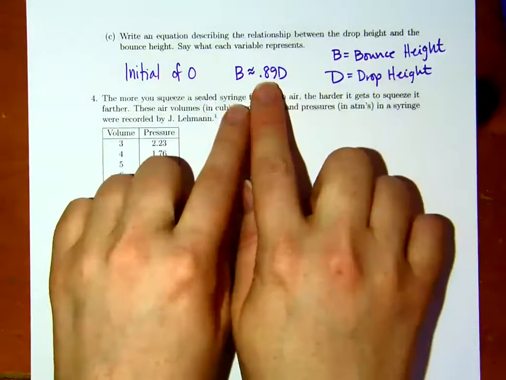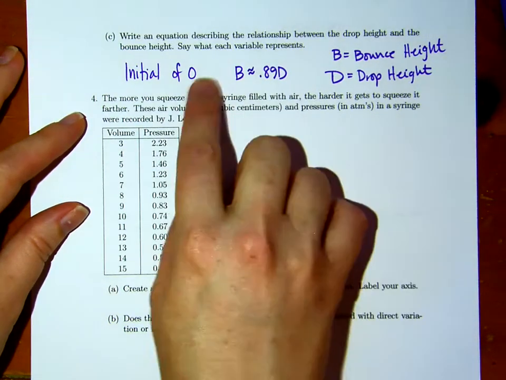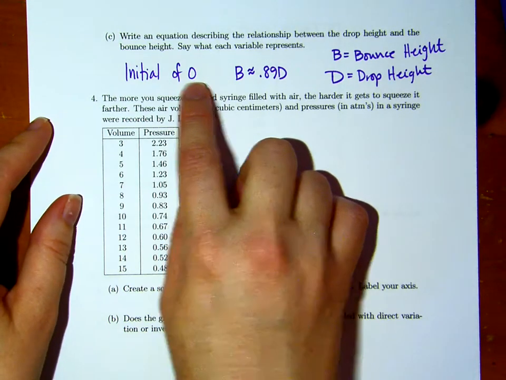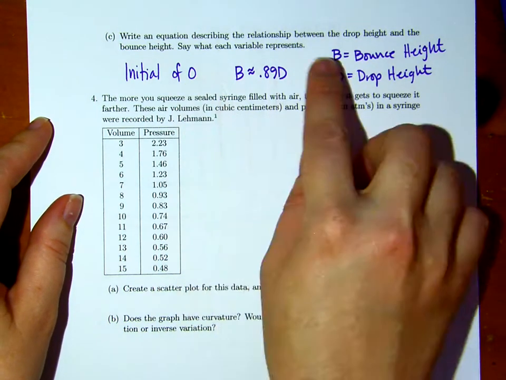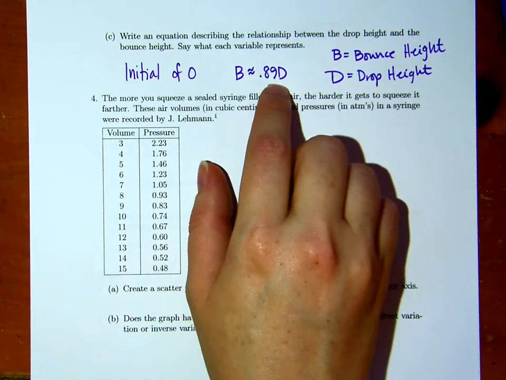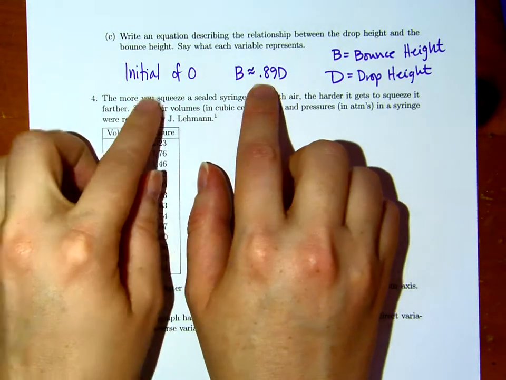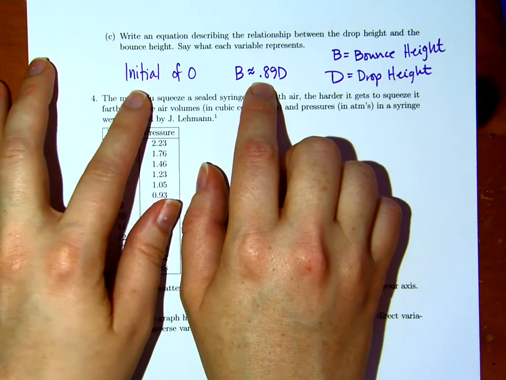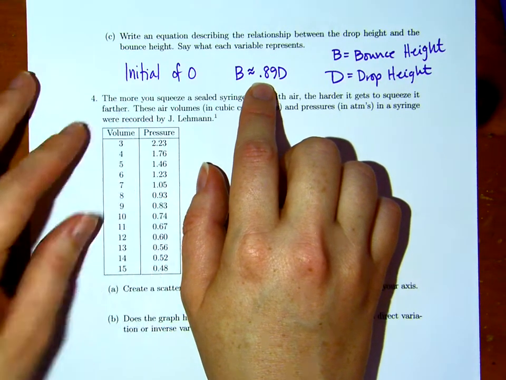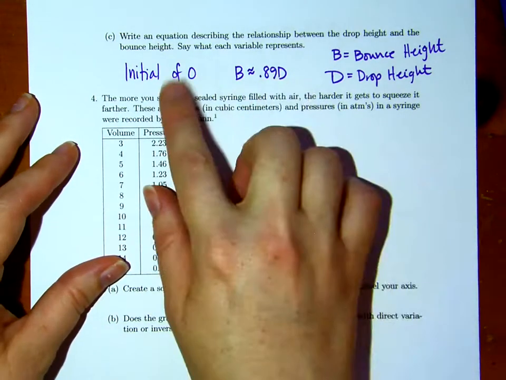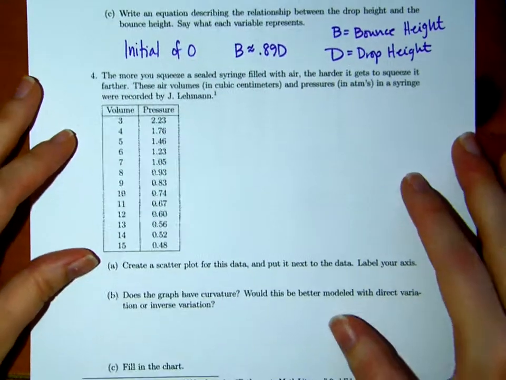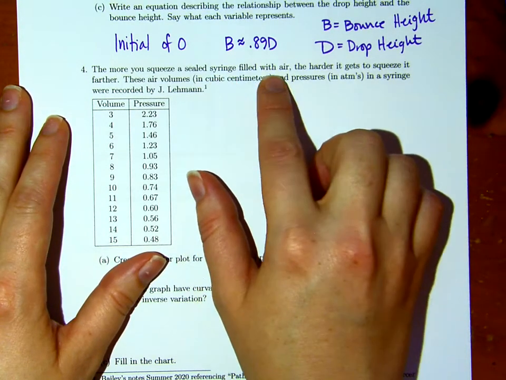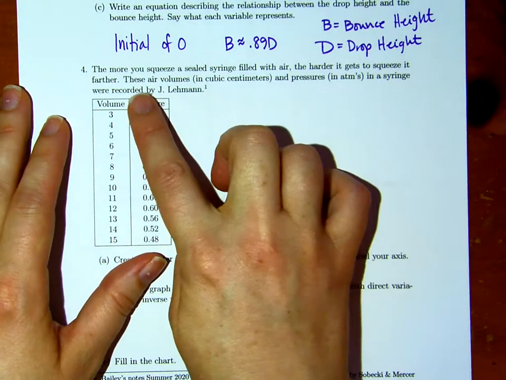Okay, so maybe it would have been a little bit less if we had actually put in a drop height of 0, resulting in a bounce height of 0. But we do notice that our calculator has a linear regression model. It doesn't necessarily have a direct variation model, forcing it into having an initial of 0. Nonetheless, okay, the more you squeeze a sealed syringe filled with air, the harder it gets to squeeze it farther.